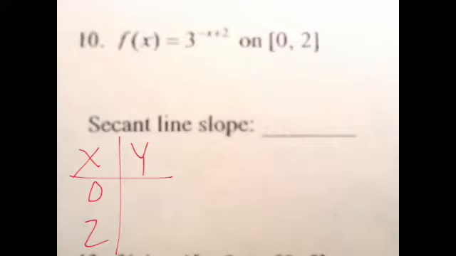And we jump over to 10. Again, take your x values for your interval, put them here, and you've got to plug them into your function to figure out what the y values are. So we do 3 to the negative 0 plus 2 power. Well, negative 0 is just 0. 0 plus 2 gives me 2. 3 squared is 9, so that's my y value.